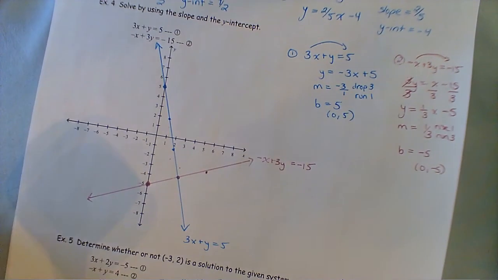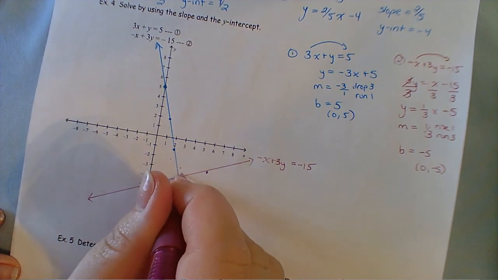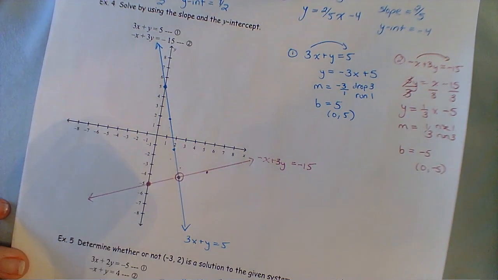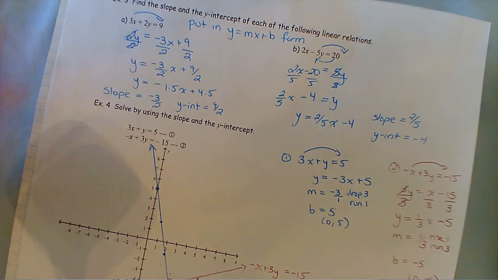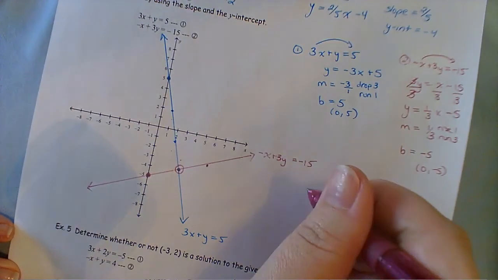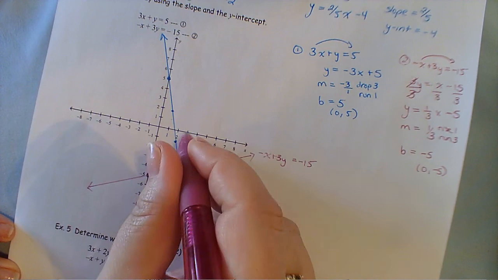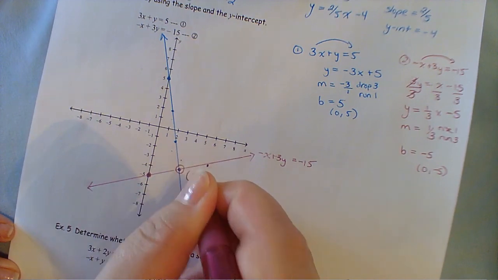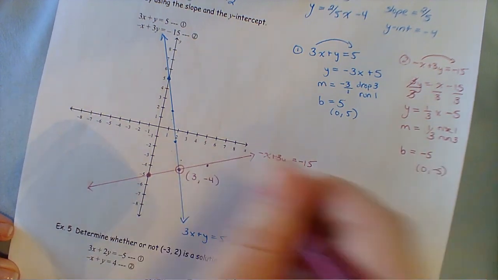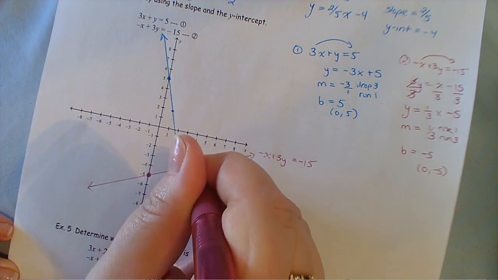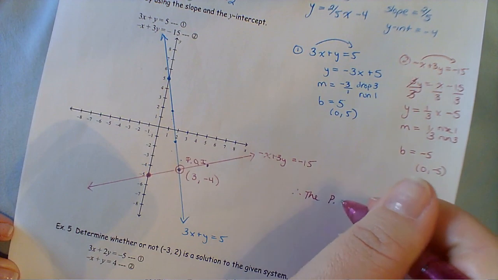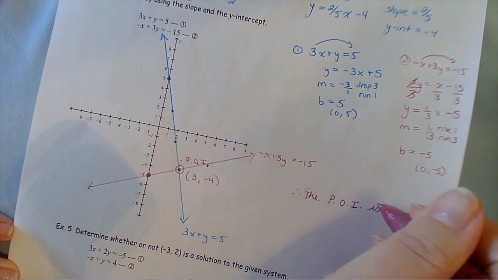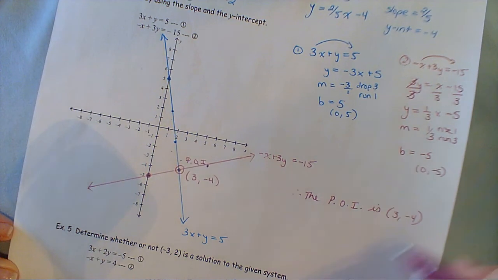Arrows, label. Now, do you see where they touch? I do. Happens to be right there. So that is the answer to this question. Where do these two lines touch? What is the solution to the system? The solution is 3 on the x, negative 4 on the y. That is our POI, point of intersection. Therefore, the point of intersection is 3, negative 4.